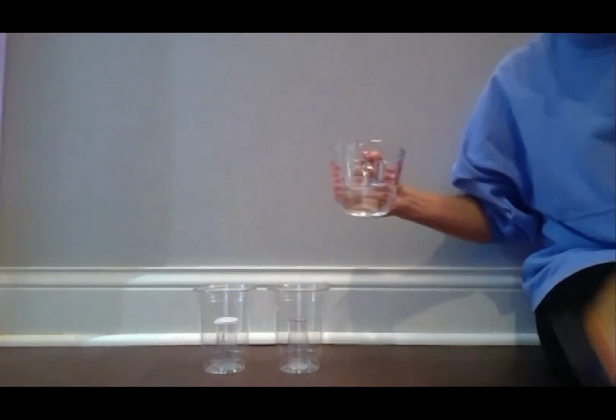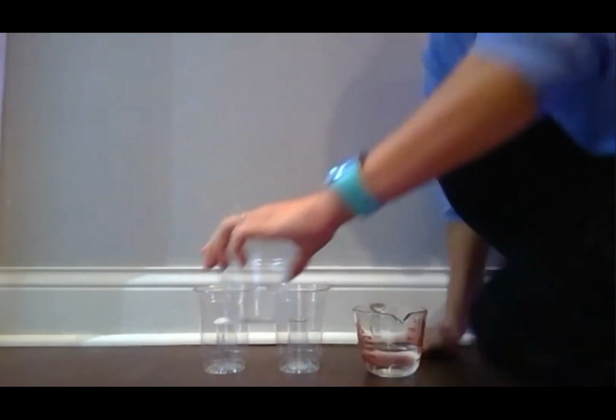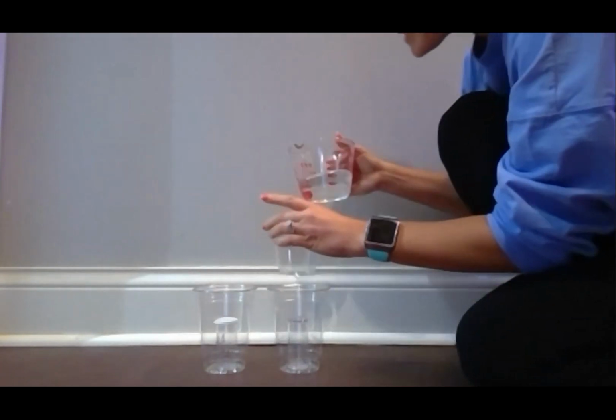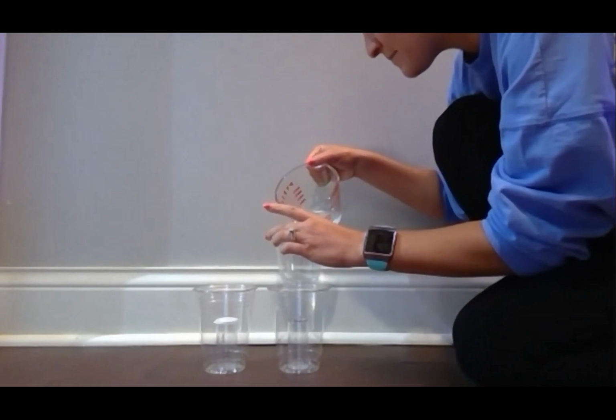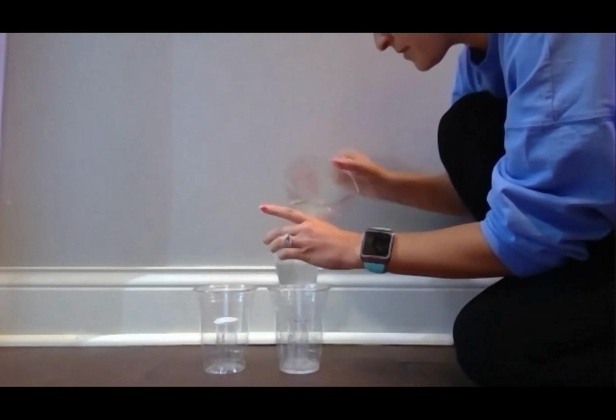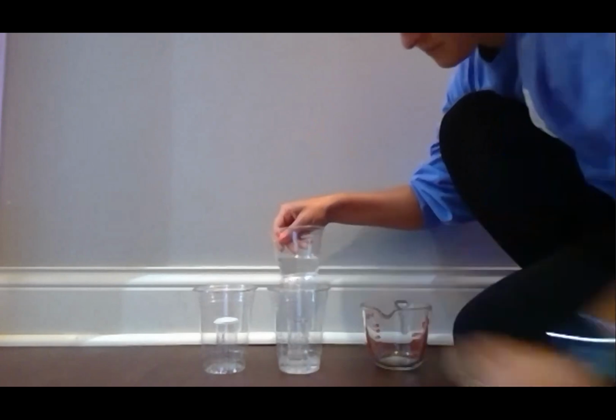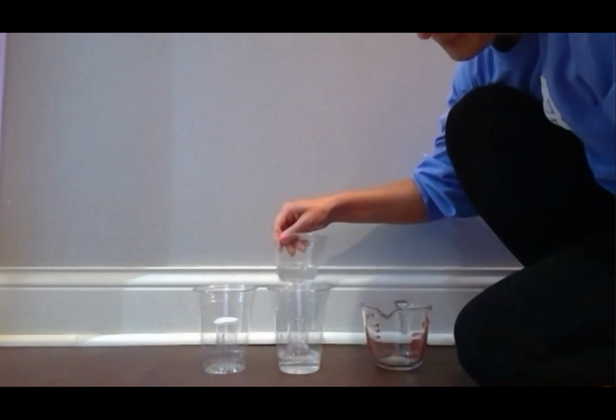And I'm gonna make it rain. Here we go, ready? This one is the one with no trash can lids. Shake the cup a little, make it rain.